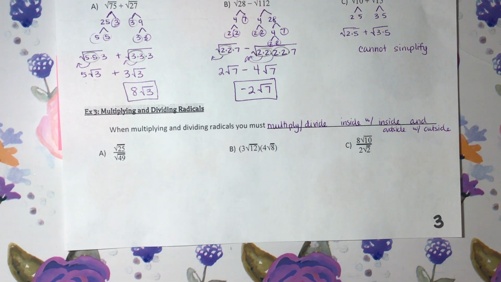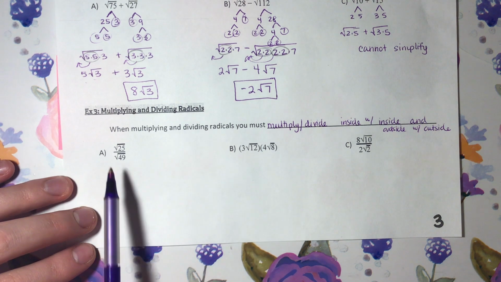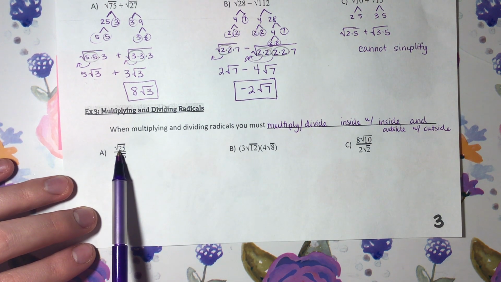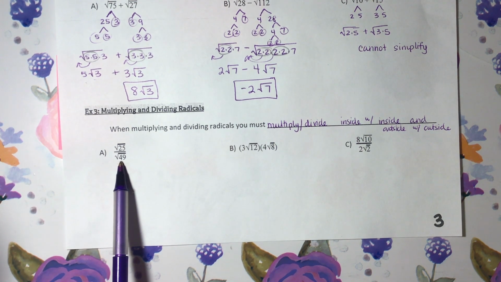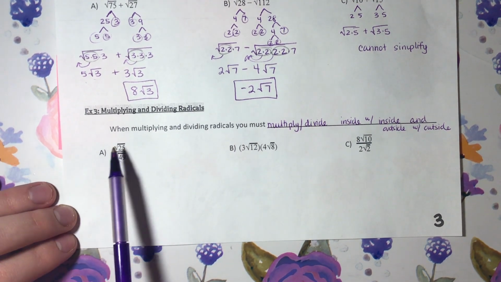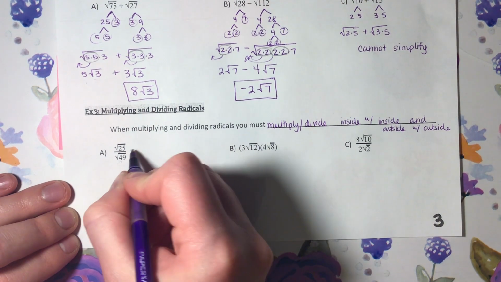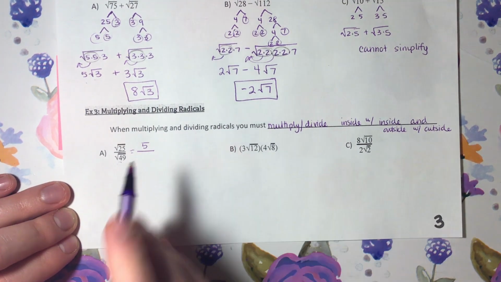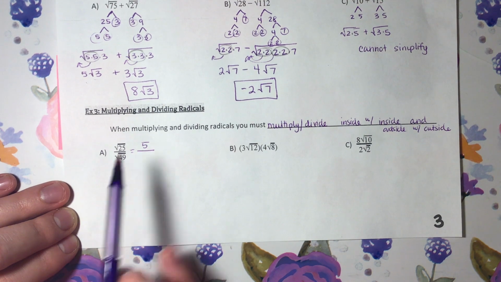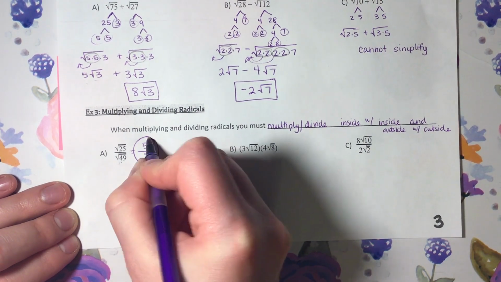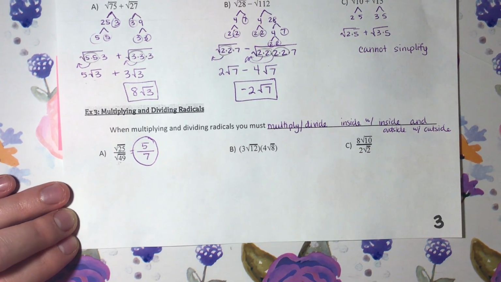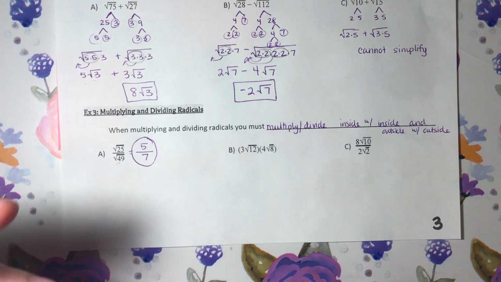So in this first example, I have the square root of 25 divided by the square root of 49. Because both of these are perfect squares, I can actually go ahead and simplify those radicals individually. So I have the square root of 25, which is equal to 5, over the square root of 49, which is 7. So I'm going to leave it like that, 5 over 7. Let's look at this next example.